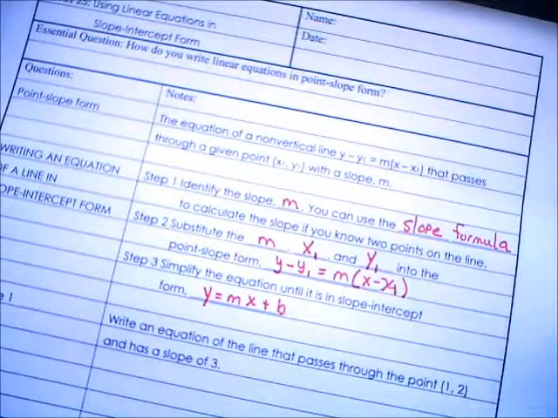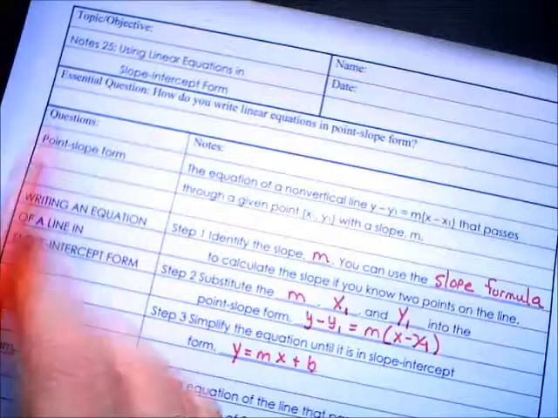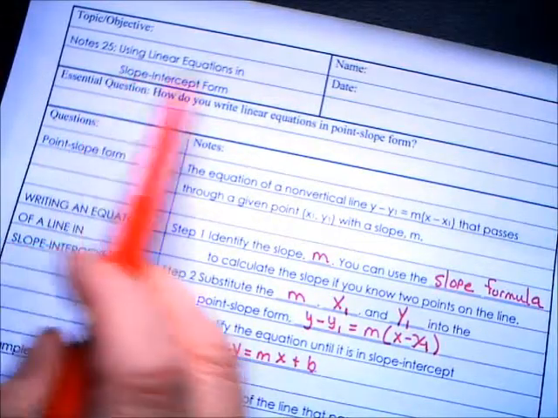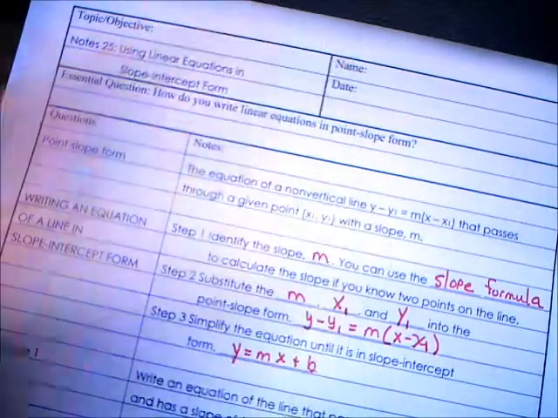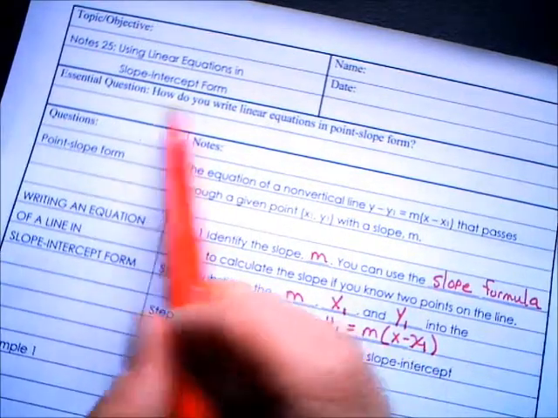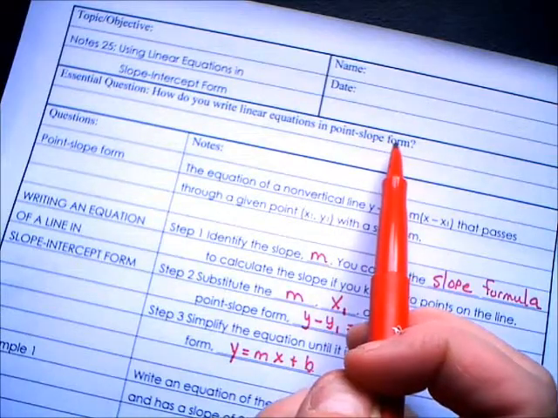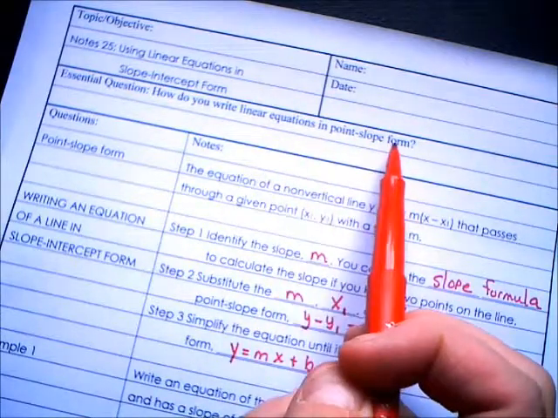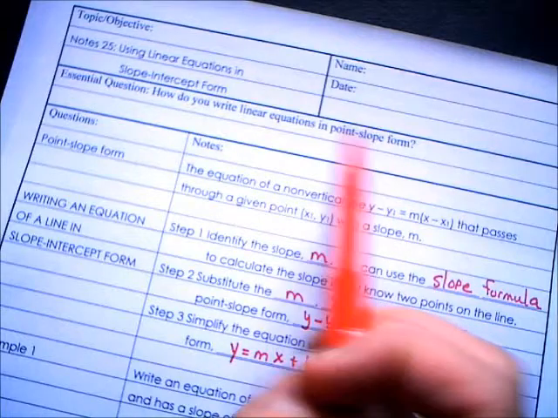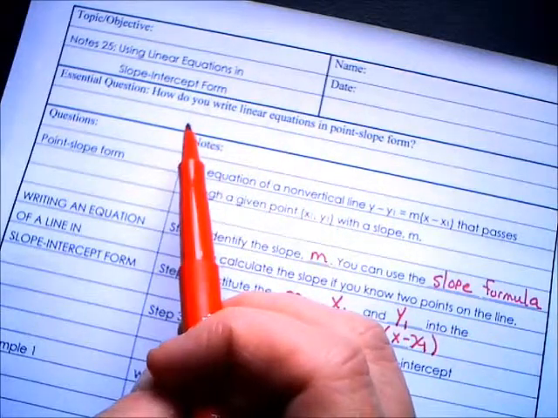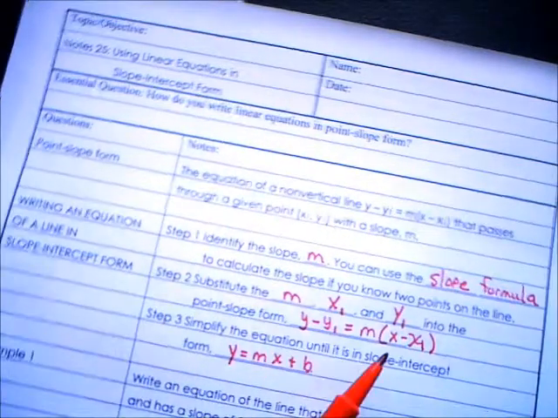Here we go with algebra. We're doing notes 25. It says use linear equations in slope-intercept form. The essential question is, how do you write linear equations in point-slope form? And to write an equation in point-slope form is to fill in the slope and one point, that is x1 and y1.